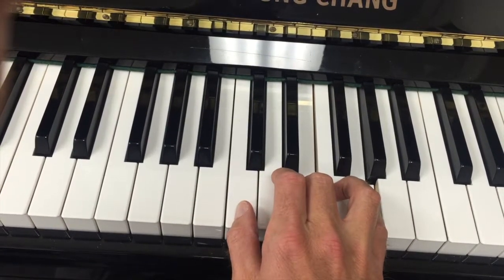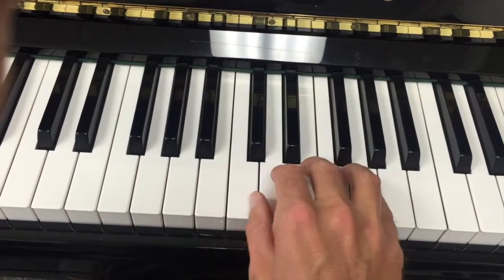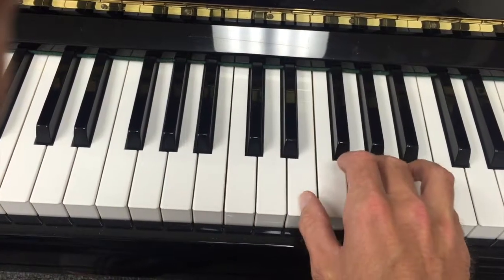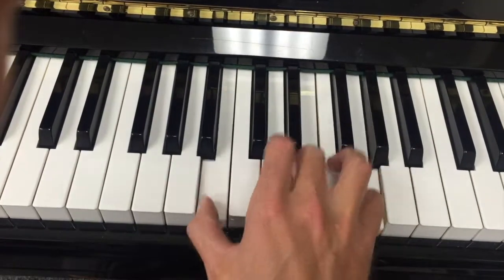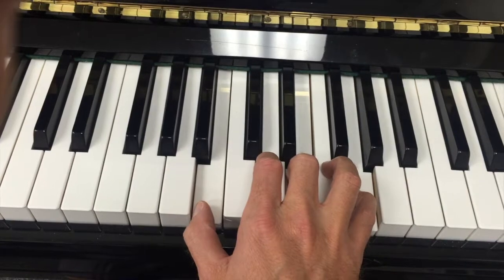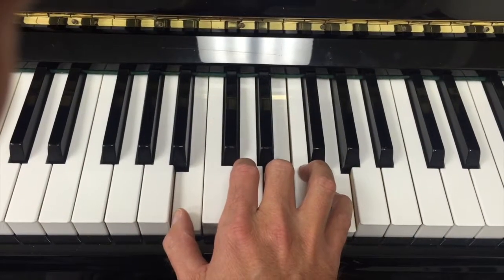Okay? If the root moves up by a third, you just take the bottom note, the root, and you drop it one step. Okay? So in other words, if we're going from a C major to an E minor, the easiest voice leading is C major. You drop that note down one, and now you have an E minor chord. It's still E minor, it's just an inversion of E minor.